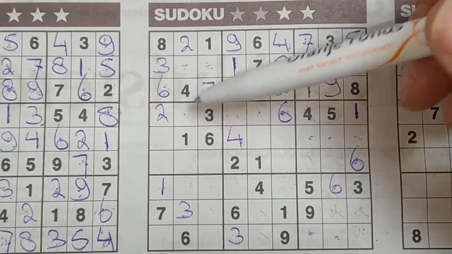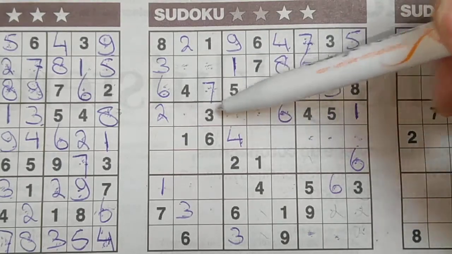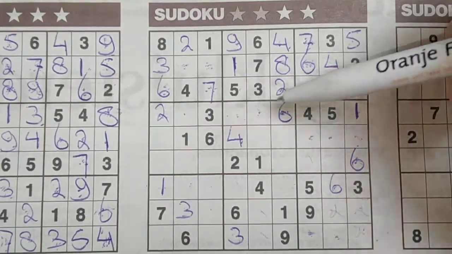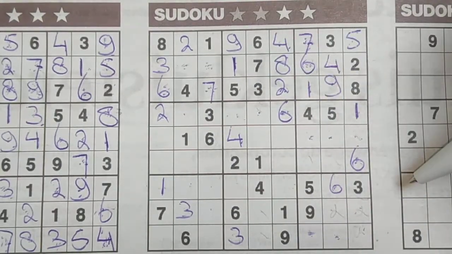Seven, 9, and 8. No, I cannot fill this yet. 8 and 7.